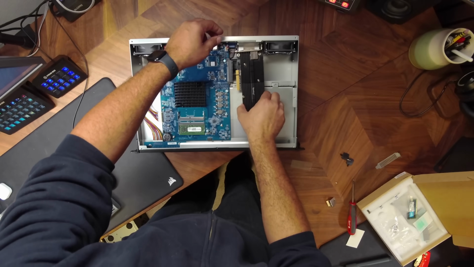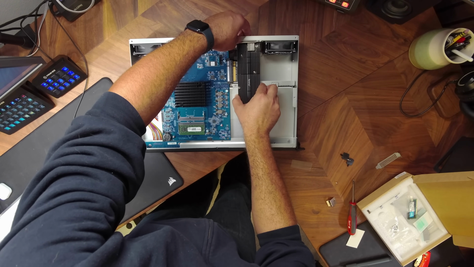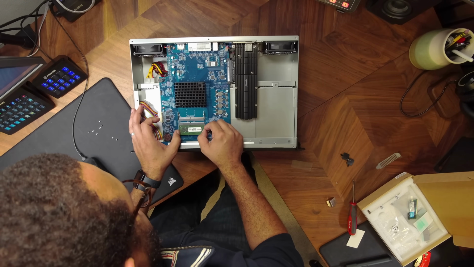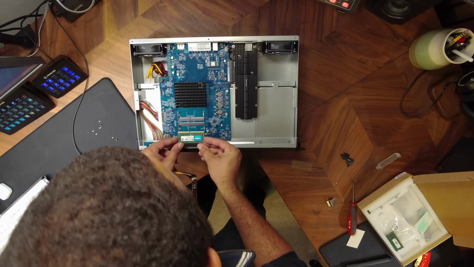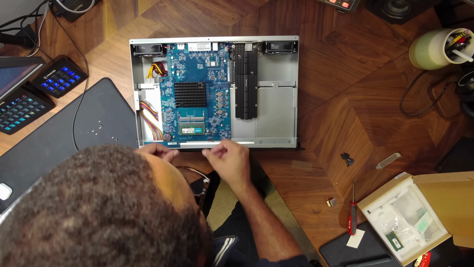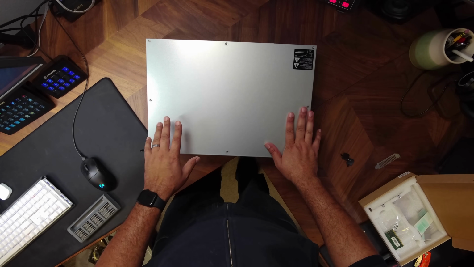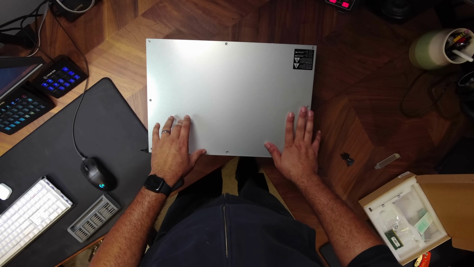And here is where we put our 10 gig and M.2 combined card. And right here we've got our RAM. And there we are. This thing is good to go, ready to be installed inside of my server rack.